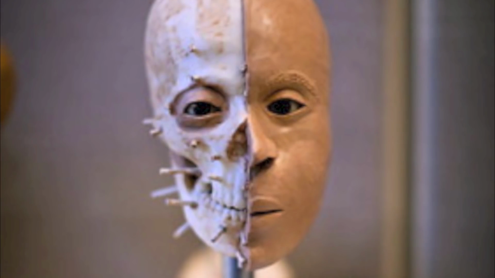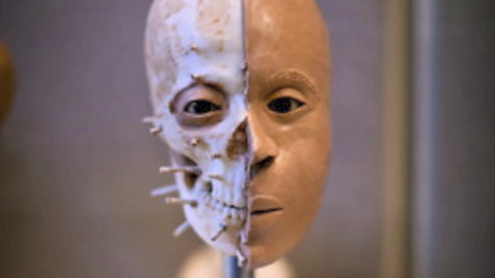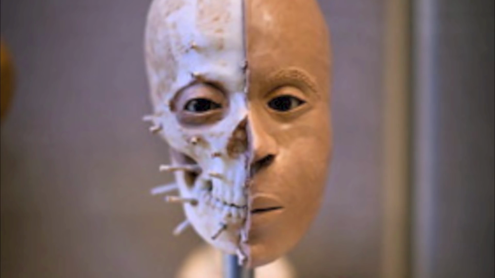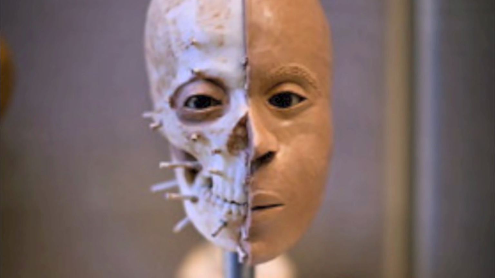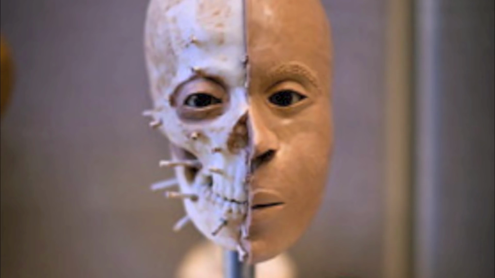A system for reconstructing a face from its skeletal remains using principal component analysis (PCA) is described. Given a CT scan of a person's head, 3D surfaces of the face and skull can be extracted. Using a large database of CT head scans, a statistical flesh depth model is developed to define the relationship between the surface of the face and the surface of the skull.